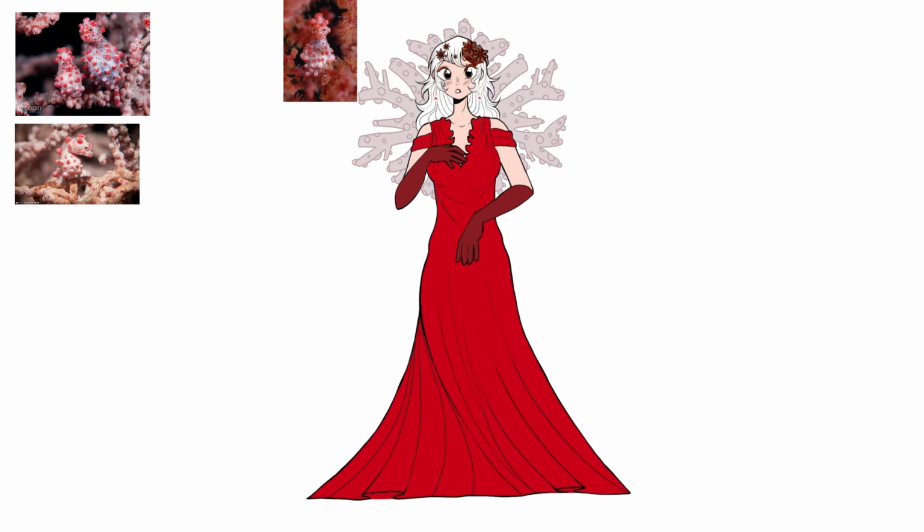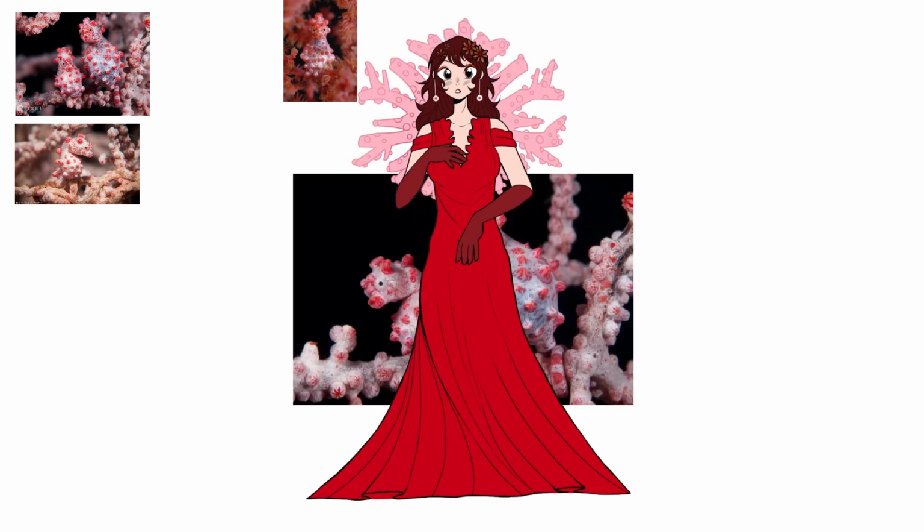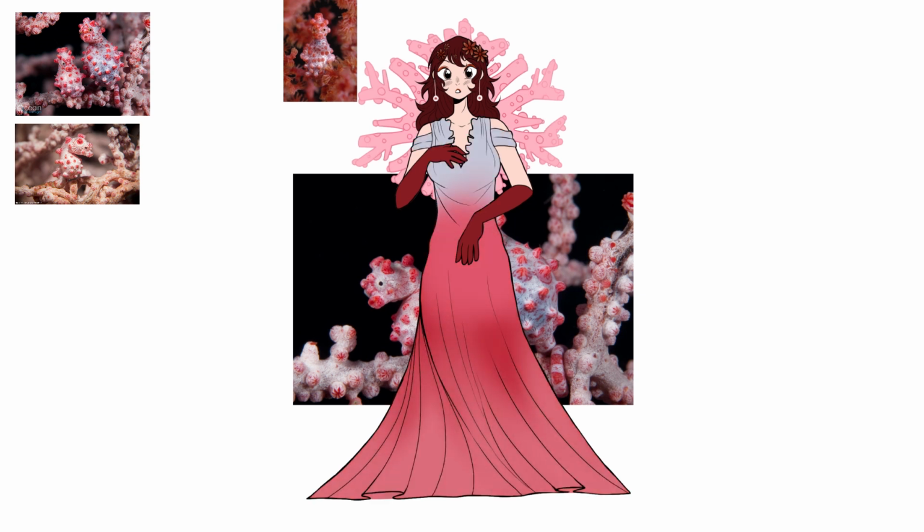As for the actual design of her hair, I thought of the actual term horse in seahorse. And I thought about, well, horses in the wild, they're very untamed, a little bit unkempt. So I wanted to give her a haircut that captures that. I gave her a hairstyle that almost looks like a wolf cut, but it's very long, wavy, and with ends that stick out and curl in towards her face.